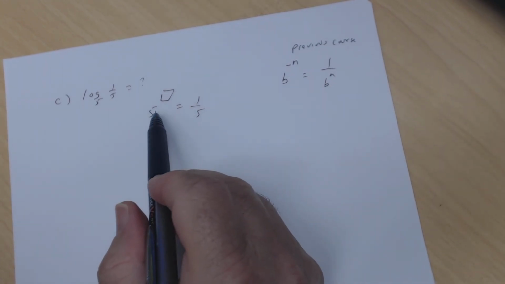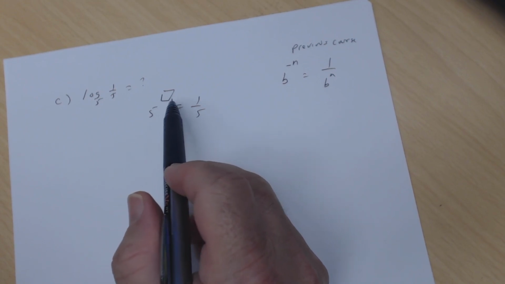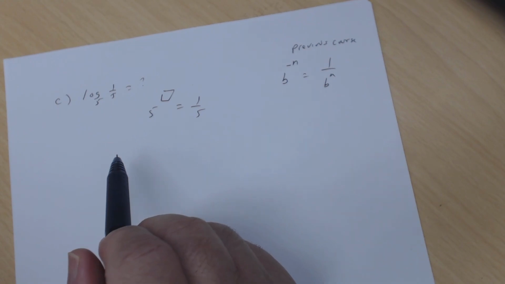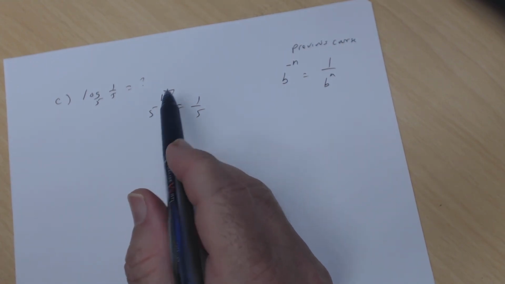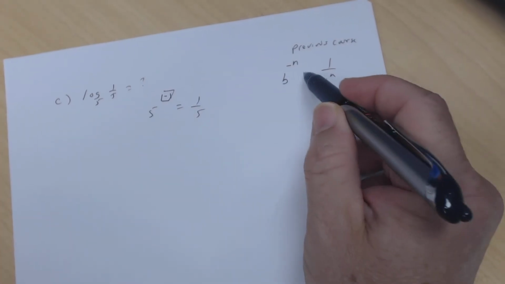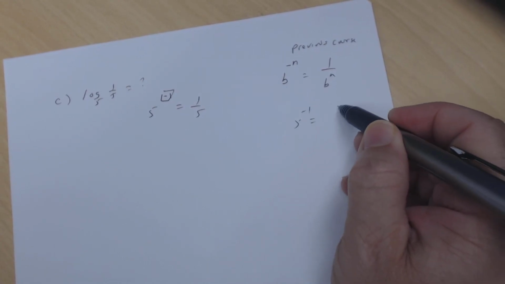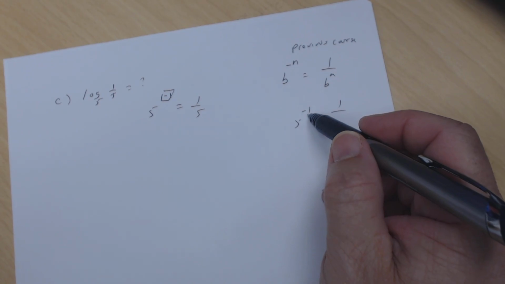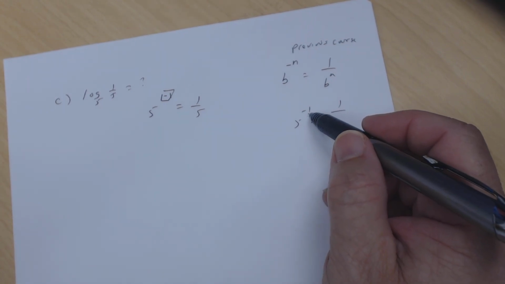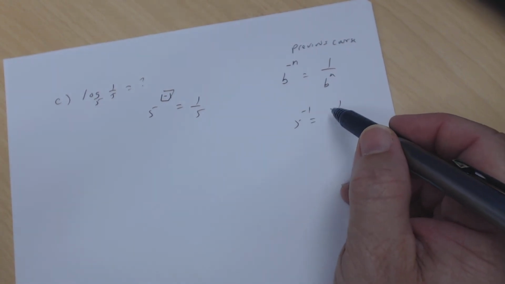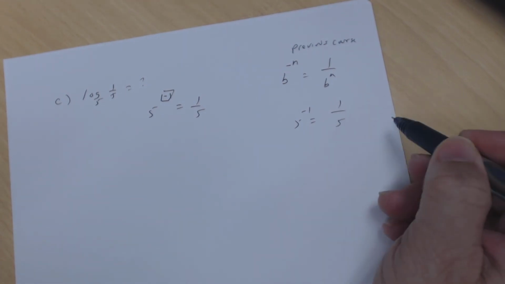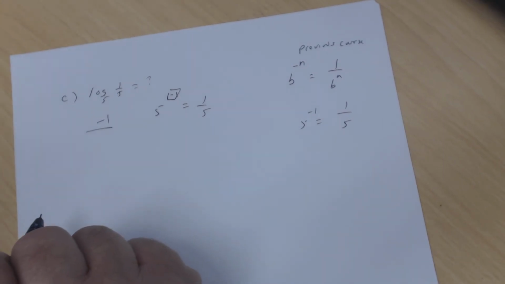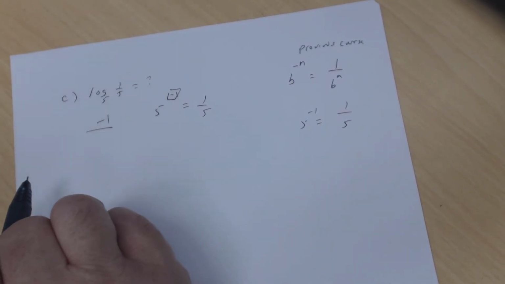So the question is, 5 to what power is going to be 1/5? This base is 5 and this denominator is 5. So if you said -1, the answer is correct. Because according to this, 5 to the -1 becomes 1 over, rewriting the negative exponent using a positive exponent, 1 over 5. So the answer here is just -1. So 5 to the -1 equals 1/5.